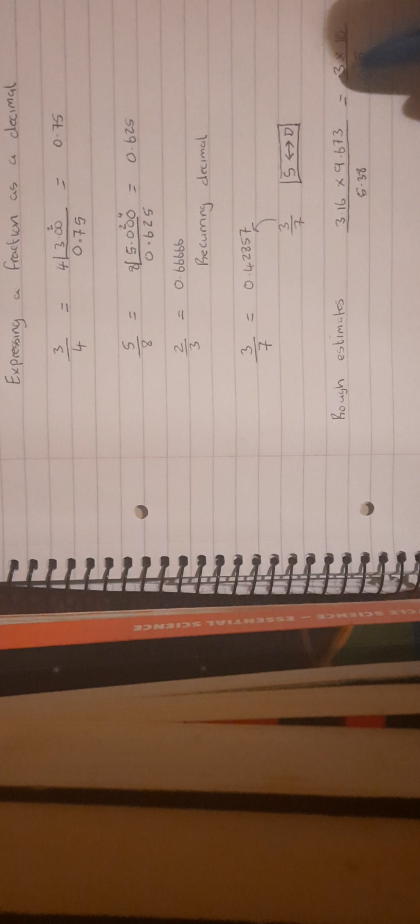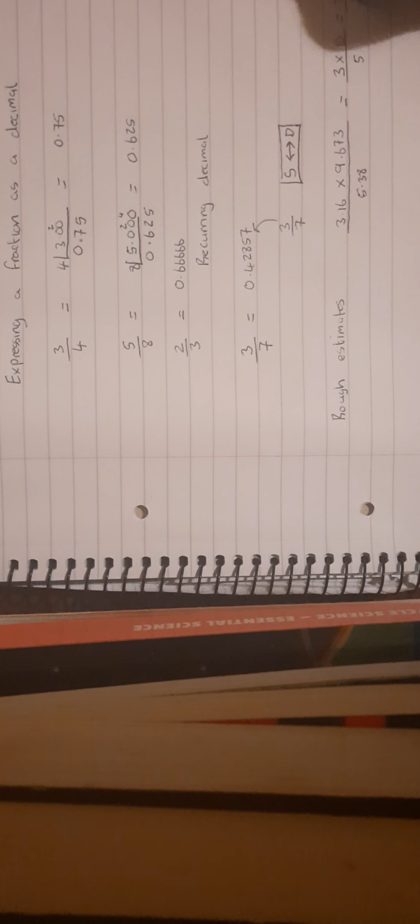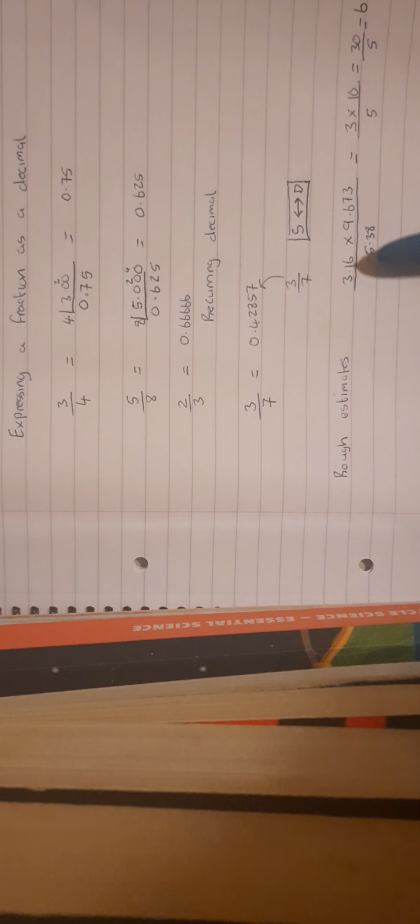Then we multiply the top first. So it's going to be 3 multiplied by 10, which is equal to 30 over 5. Then we can just divide 30 by 5, and that's equal to 6. So we have a rough idea that our answer, a rough estimate, is going to come out at about 6.